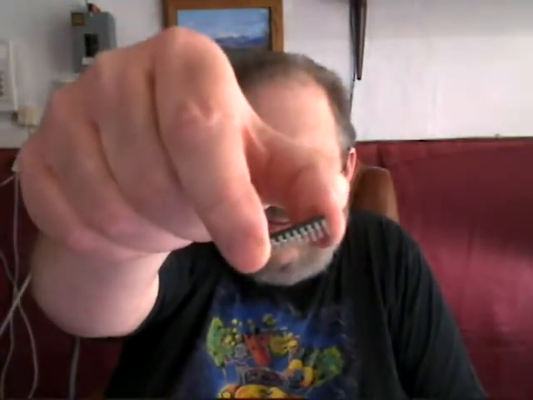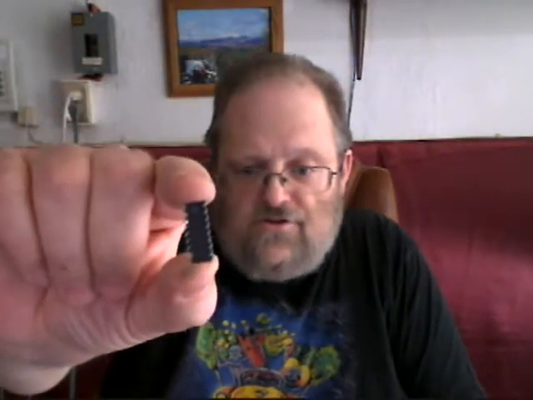Opposing that, a microcontroller is basically a computer on a single chip. I just pulled the microcontroller out of an old project, which is that little chip. You see it's got little pins on the sides, and actually that is the entire computer.